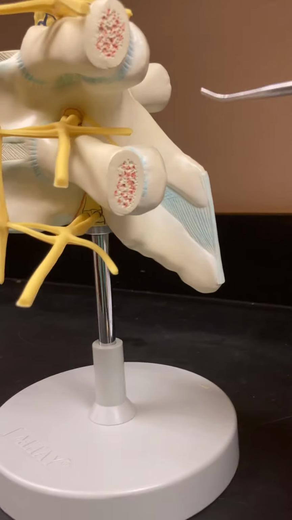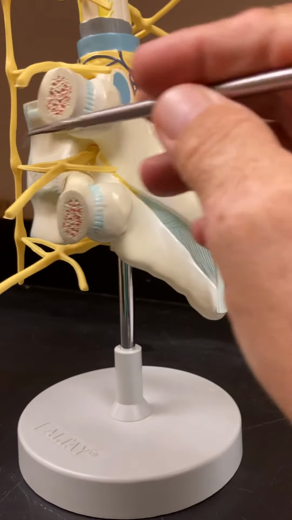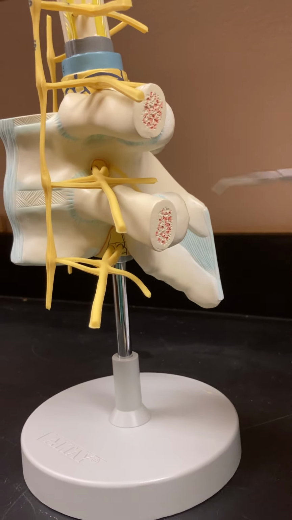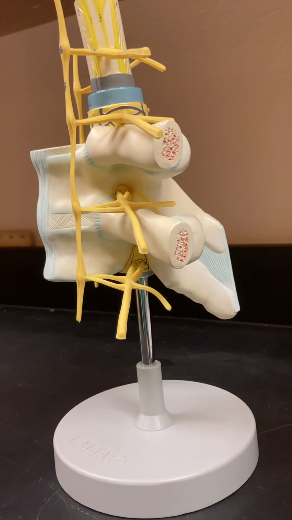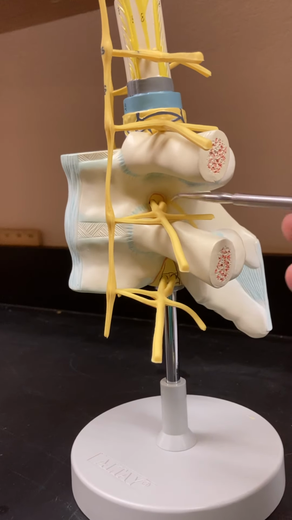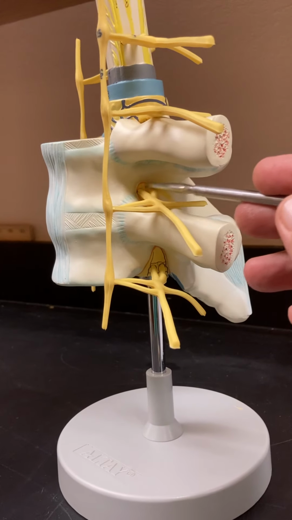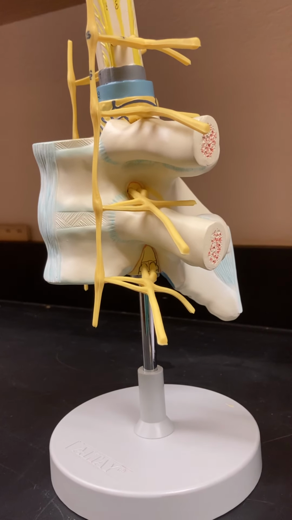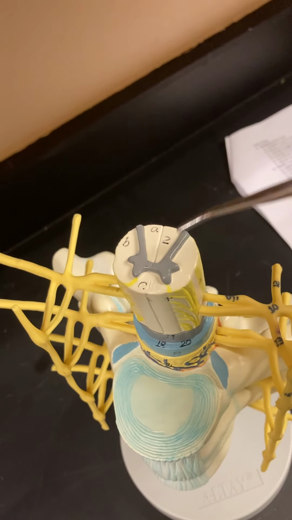Two vertebrae here. Body, one, body of another. Spinous process. Spinous processes always point down. This would be the intervertebral disc. This would be the intervertebral foramen with the spinal nerve coming out the intervertebral foramen. Of course, going down the center of the vertebral foramen is the spinal cord.